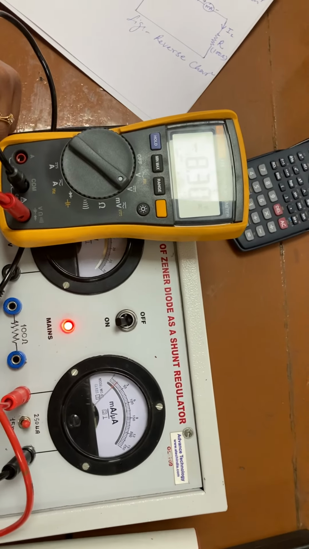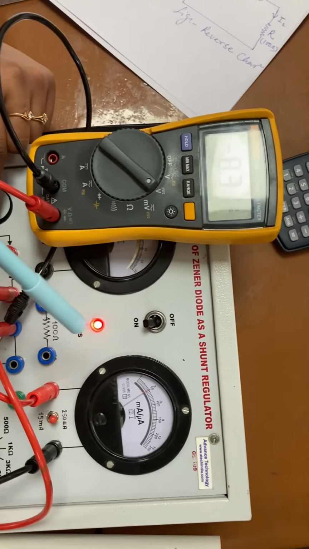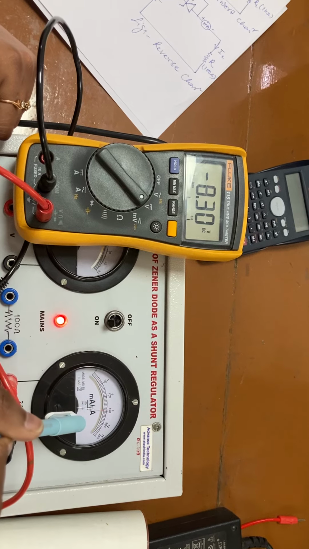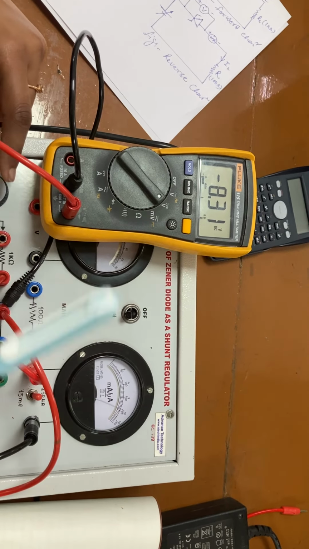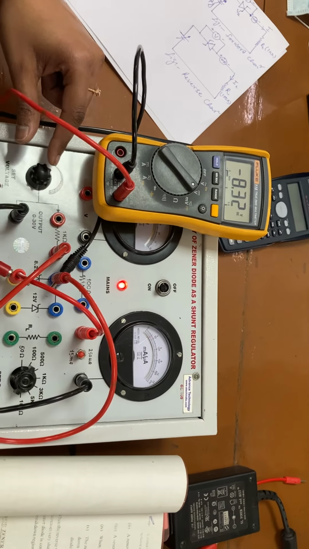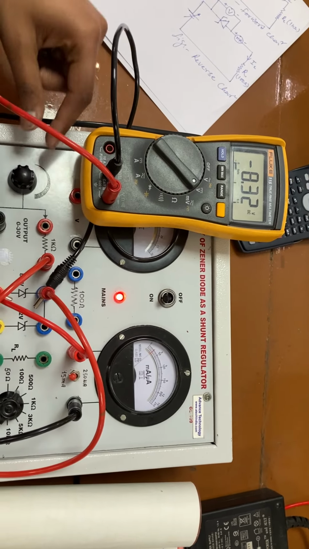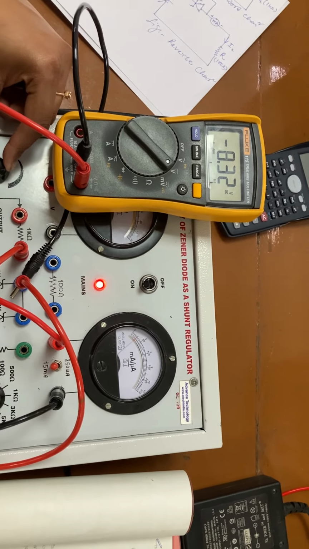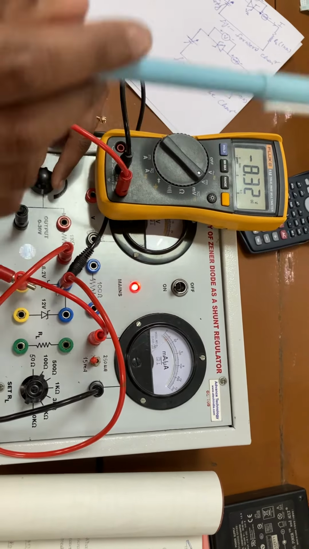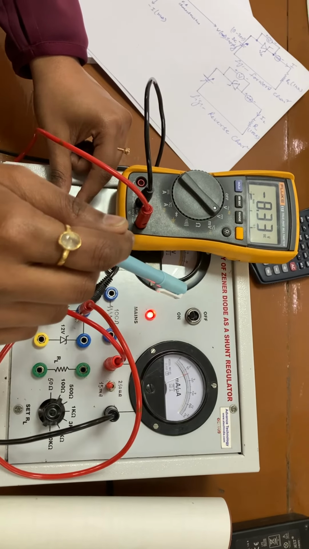Now if I increase it to 8.3, you will notice that my voltage stays almost constant even though my current is increasing. So this is how the Zener diode acts like a shunt regulator. By shunt regulator we mean that we want to maintain a constant voltage at its output. So the Zener diode helps us to give a constant voltage across its output. Even if I'm increasing the input, a constant voltage of 8.3 is being maintained across it, and you can see the current is still increasing.